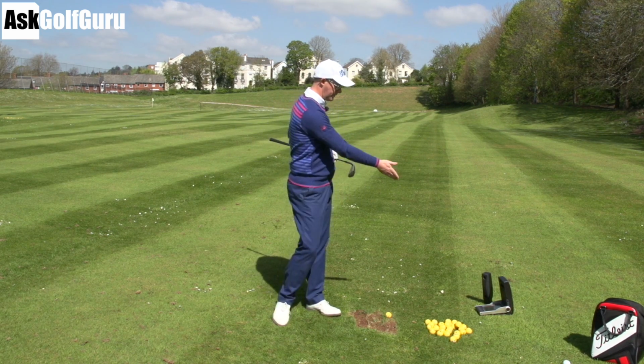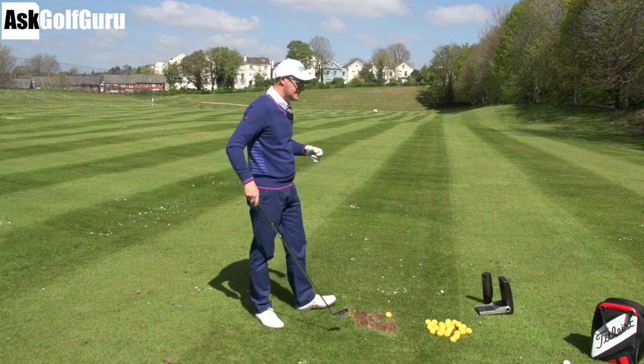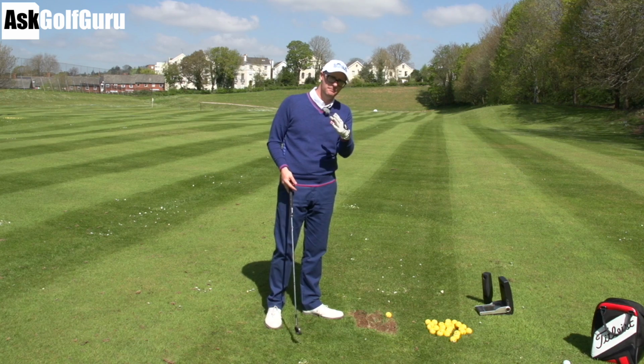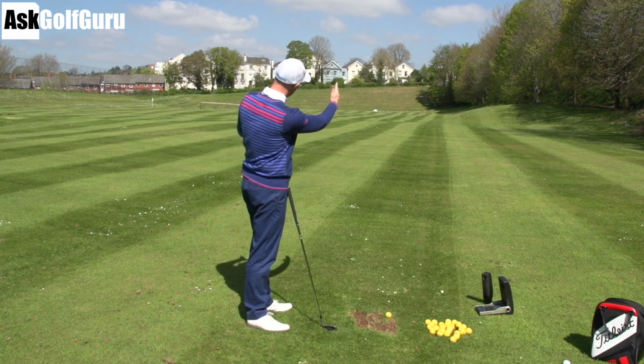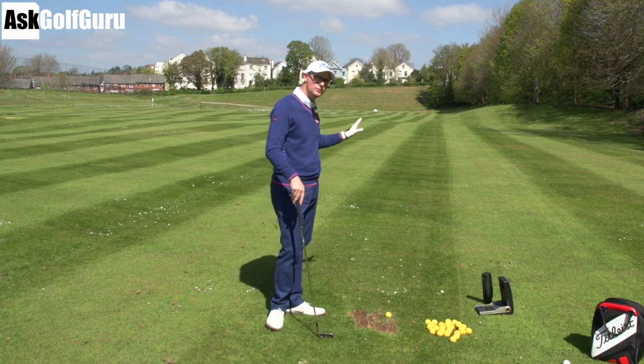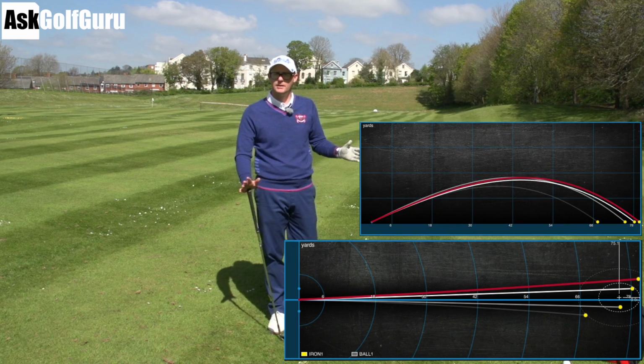Then we measure them on GC2 HMT here. We measure where the ball goes and what their club's doing through impact. You can notice that their dispersion is quite tight left and right. They would hit most greens. It's not going that far left and right, but the short and long dispersion is huge, it can be 40 yards for some people, say with a 6 or 7-iron.